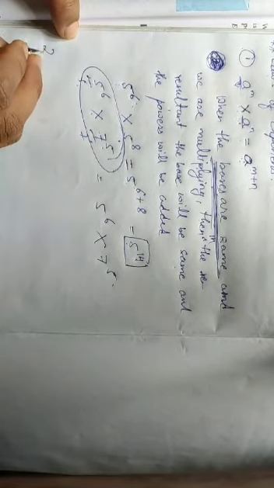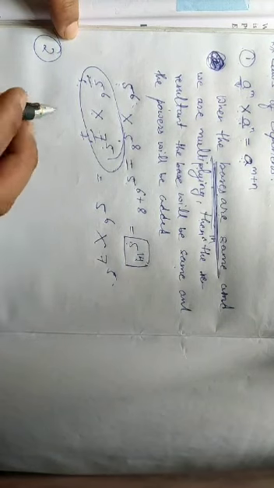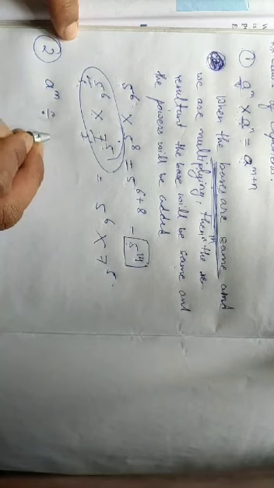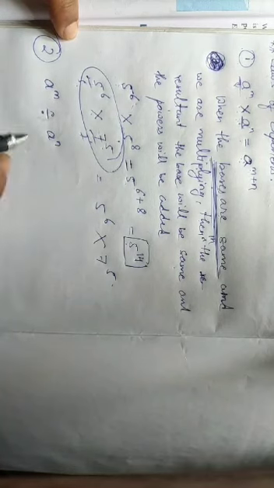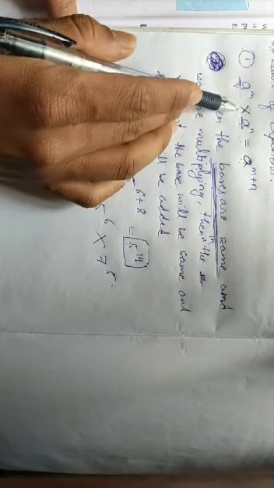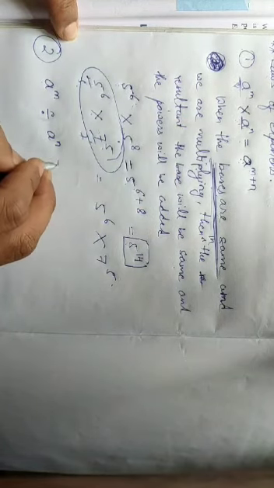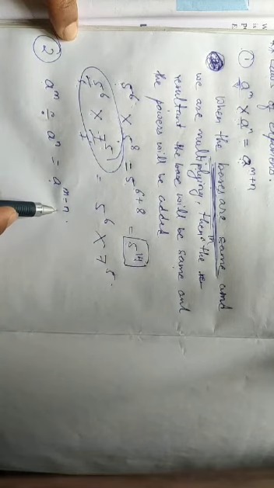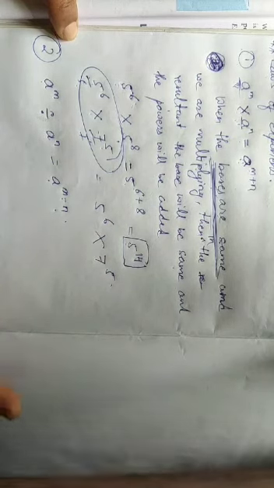Let us go to the next law, that is a to the power m divided by a to the power n. Here also the bases are the same, though the powers are different. We don't care about the powers here. The bases are the same and we are dividing. In the case of multiplication, we were adding the powers. Here it will be the exact opposite. So it will become a to the power m minus n. That is, the powers will be subtracted.